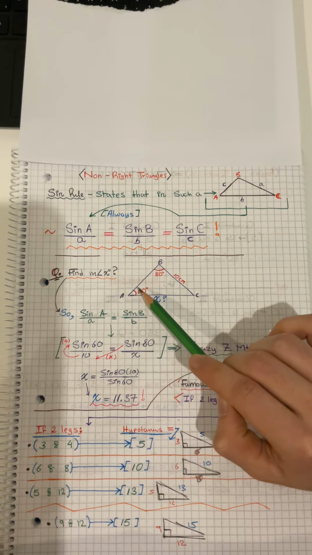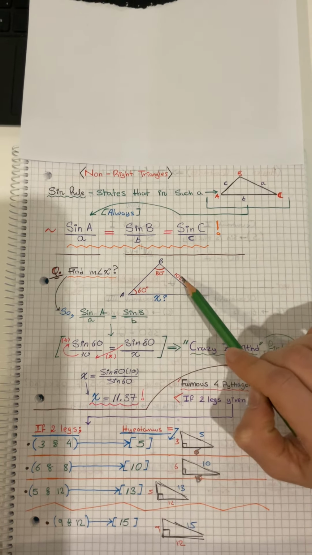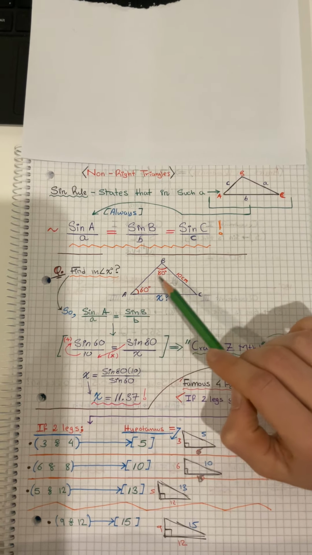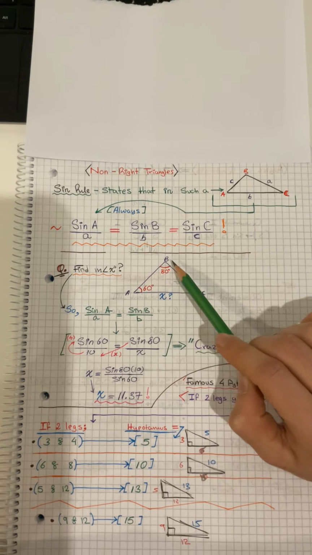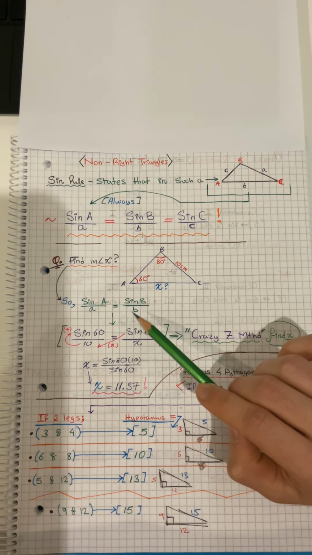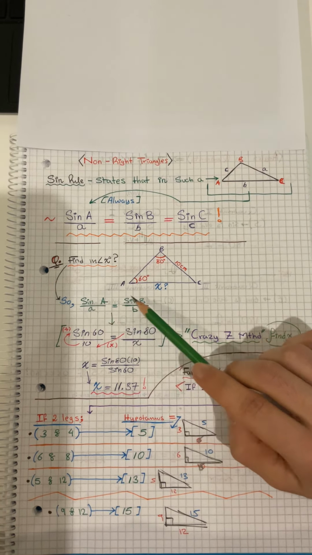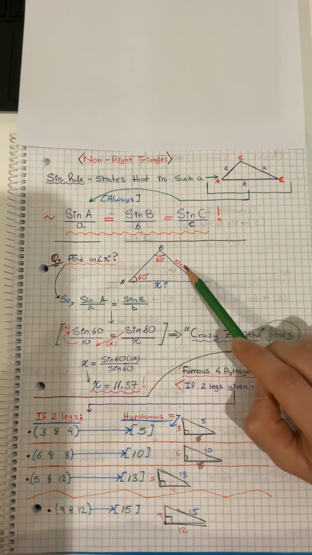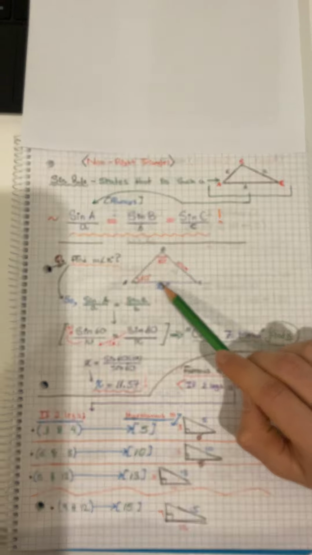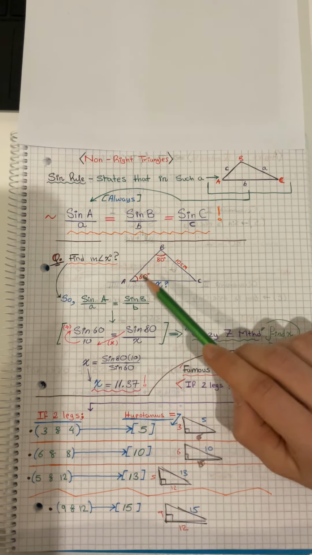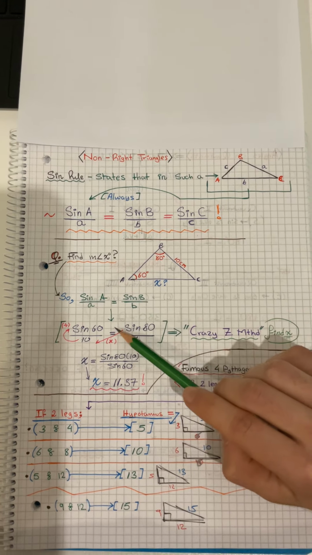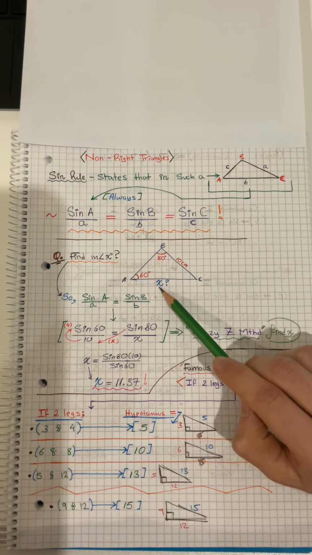In this question, they gave me the angle here, and the side here, and they want me to find x, okay? Now we know A is 60 degrees, we know B is 80 degrees, and we know BC is 10 centimeters. So we can use the sine rule. According to the sine rule, sine A over a is equal to sine B over b, which is x, okay? So substitute the values. Sine 60 over 10 is equal to sine 80 over x.